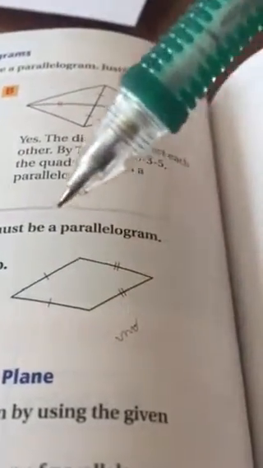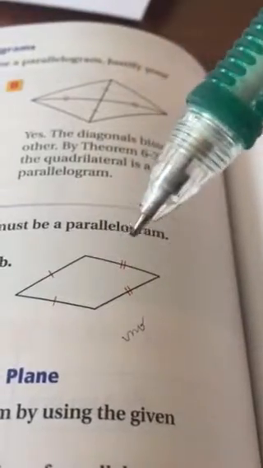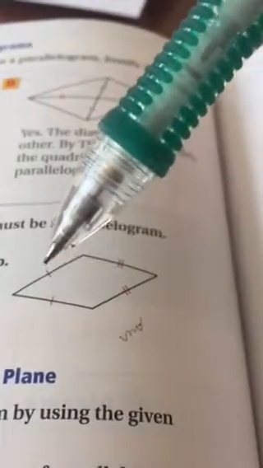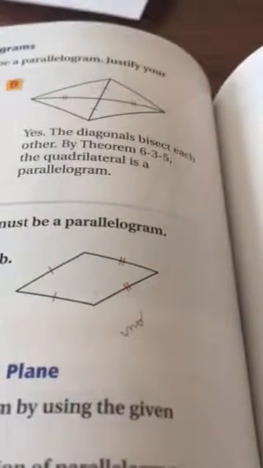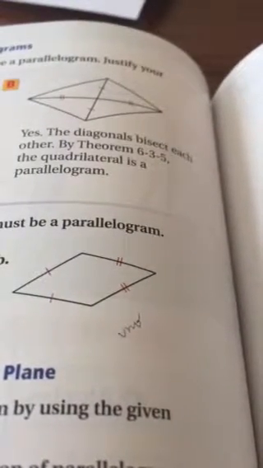And lastly, let's look at this one. Here, we do not have opposite sides congruent. We have consecutive sides congruent, like a kite. So we cannot say that this is a parallelogram because we have no other information to go on.